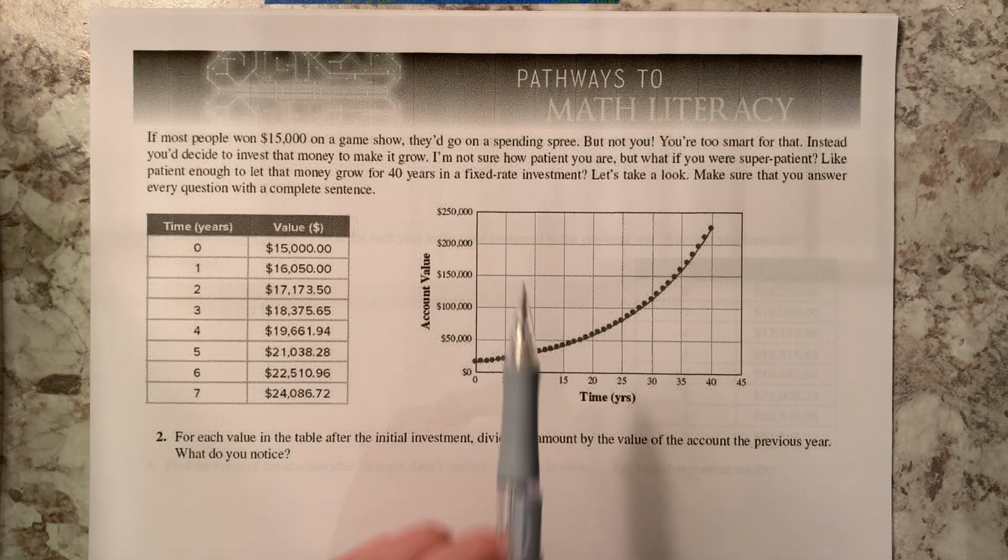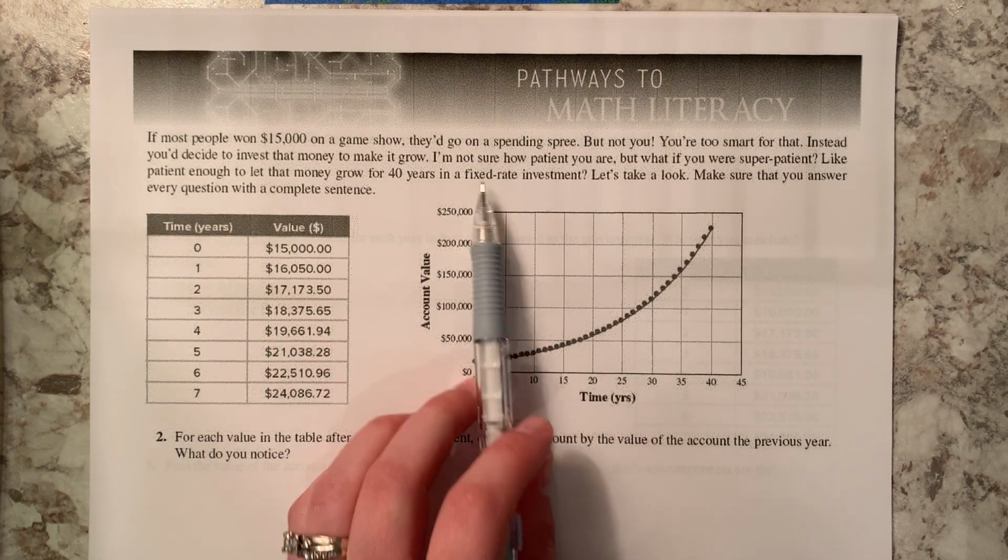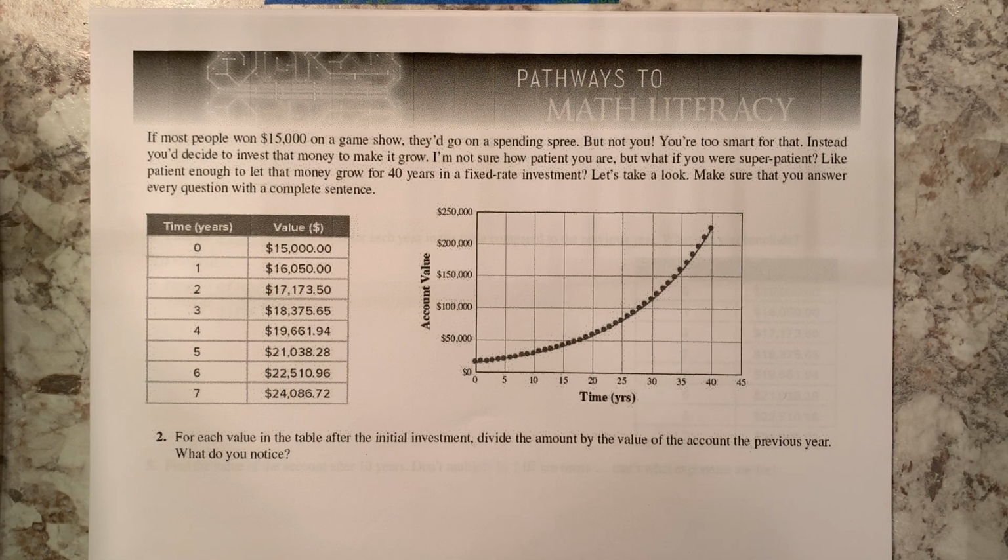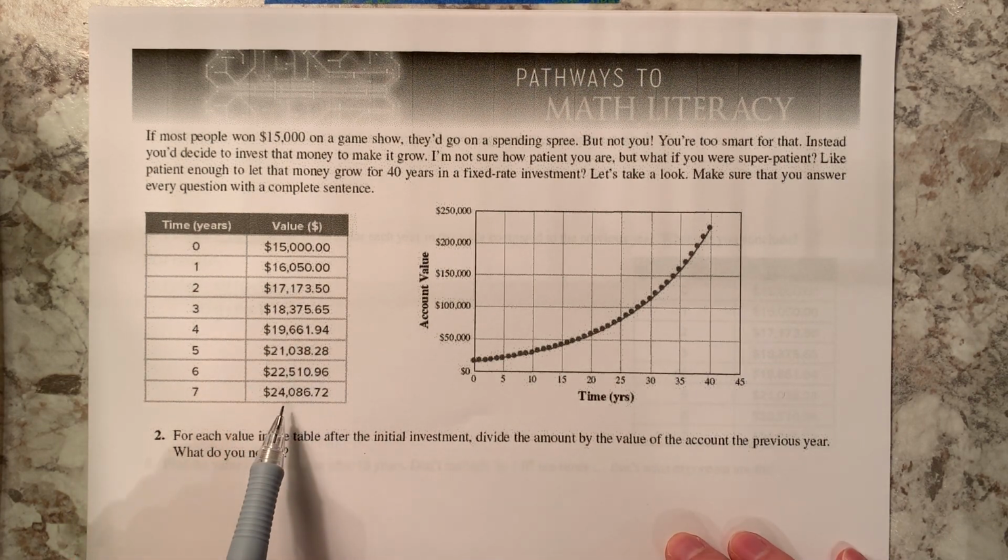And of course, this would be a fixed rate investment. If you pick a variable rate investment, that means the rate could change over time and you wouldn't be able to necessarily predict it, because it would probably depend on the stock market. From here, we're given this table, we're given this graph, we can see that the values are increasing.